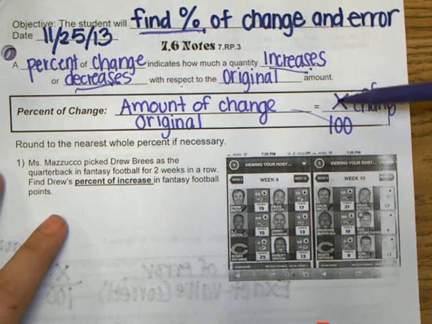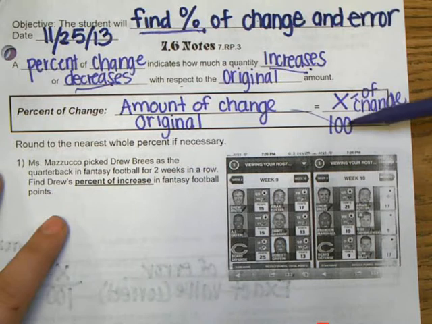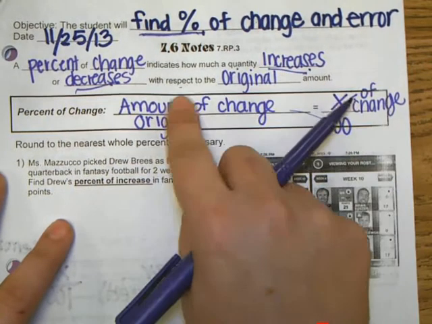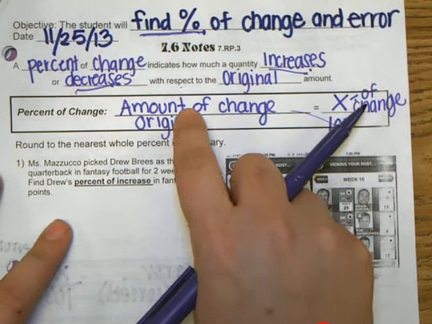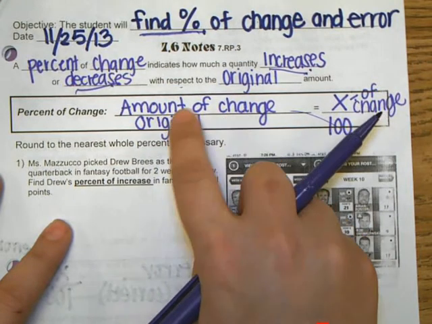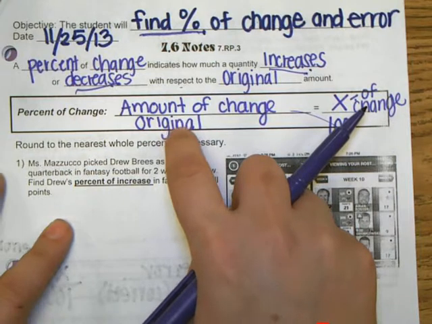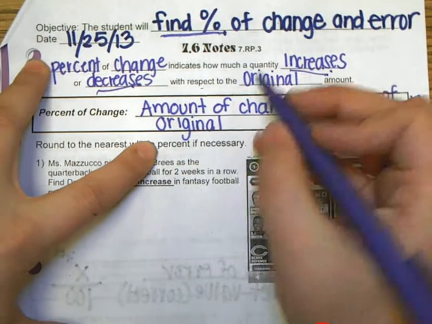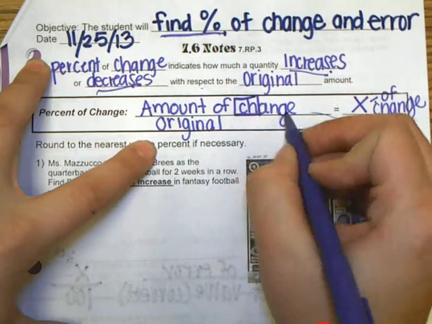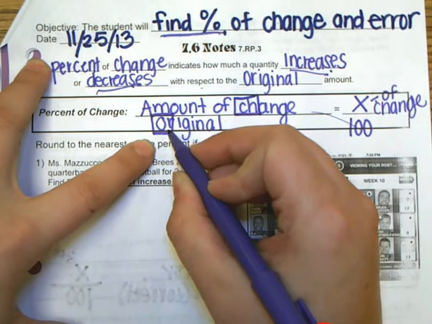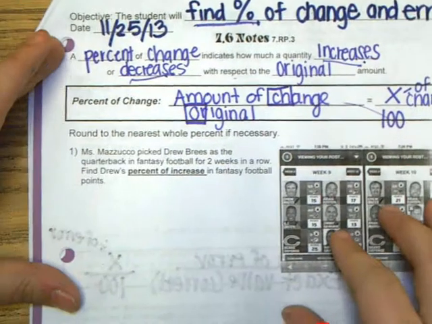So since we're trying to find out a percent, percents are always out of 100. So if we're trying to find the percent of change, then to be proportional, the number that goes here should be the amount of change. And it's always with respect to the original, so the denominator is going to be the original. So I remember this as CH for change and OR for original. I remember it as chore when I set up my proportion.